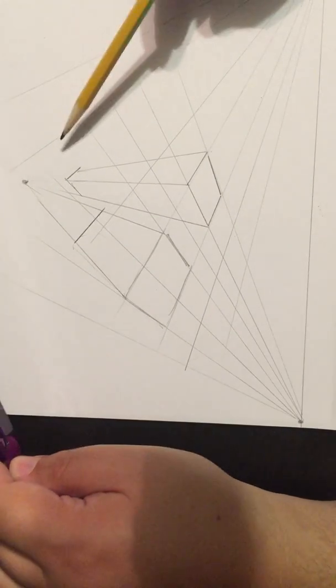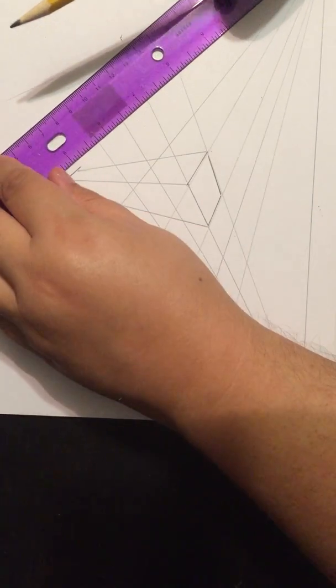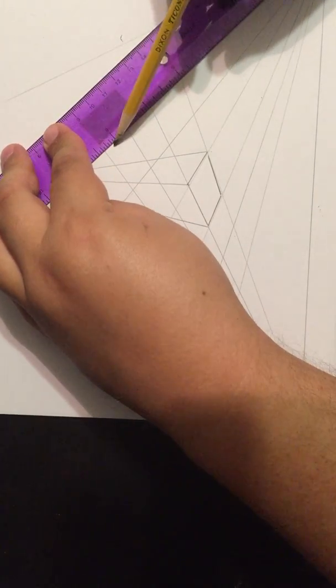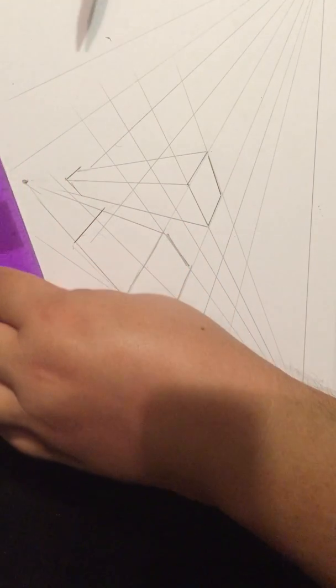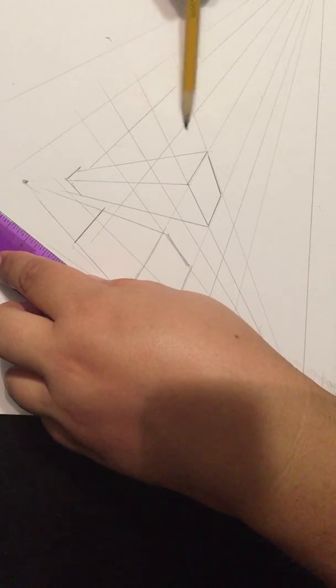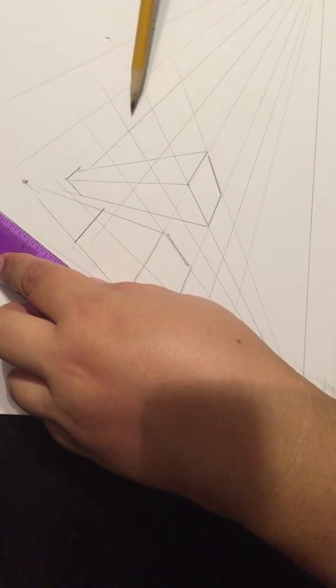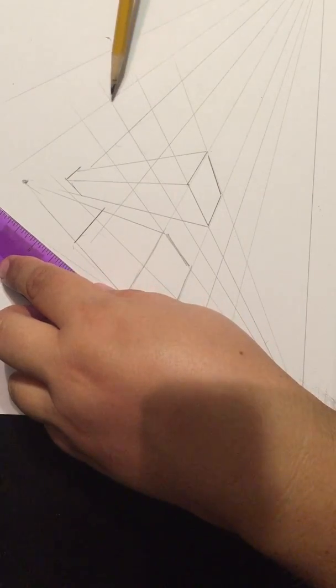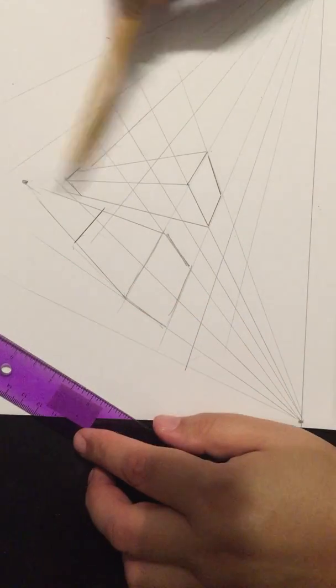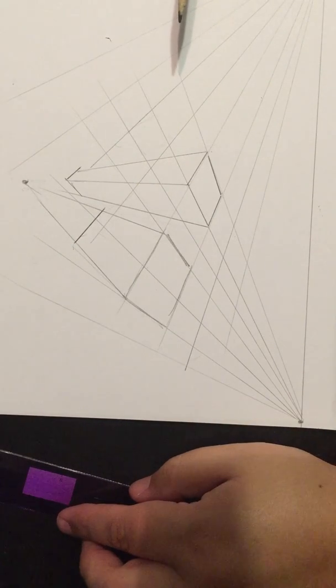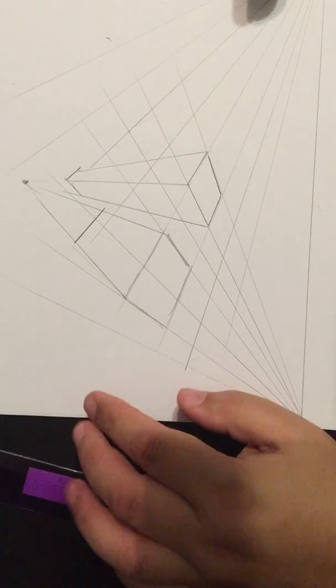So again, I would start off by making a little random grid for yourself, and then just pick something. You can either pick one small one or combine them and make one larger one, and then just start connecting the edges.